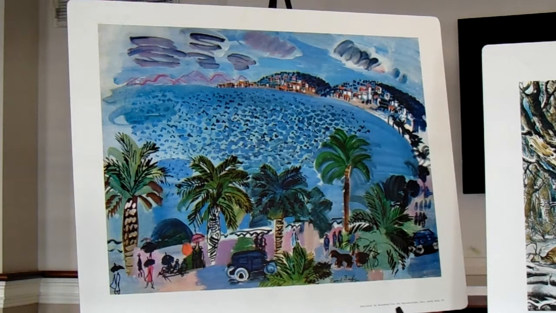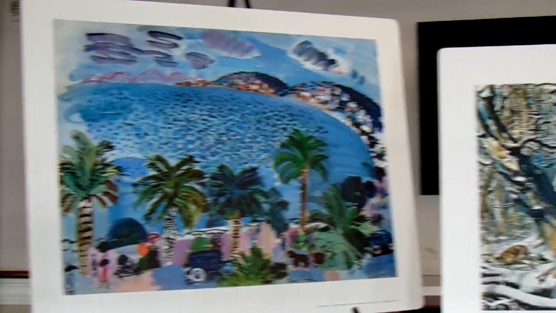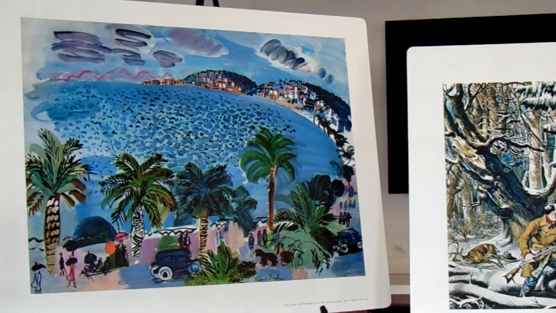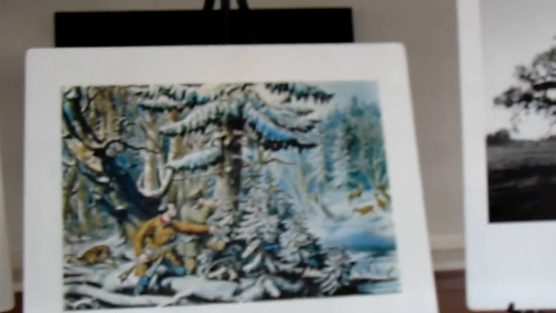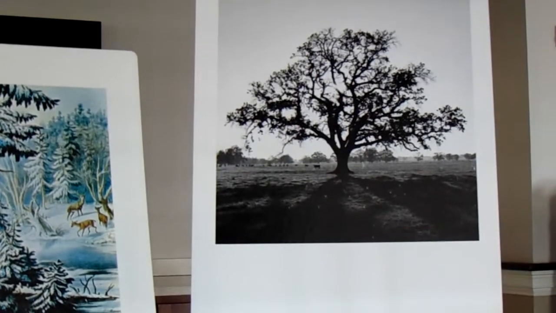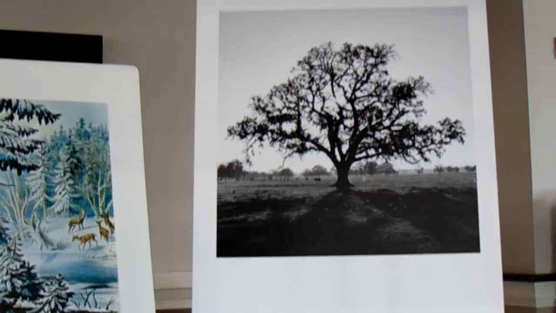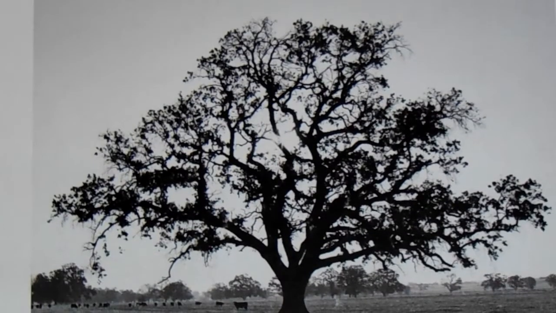Which color pops out to you the most on your screen today? Our last work is a different type of medium. And many of you probably recognize this work as well. So we'll take a moment to visit with it.